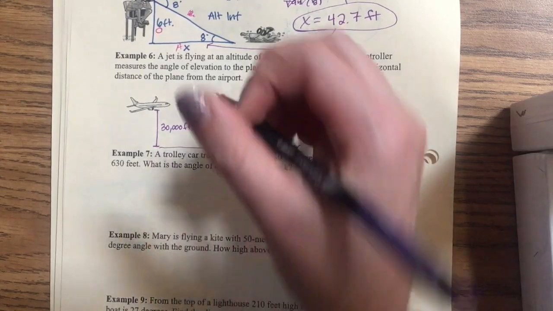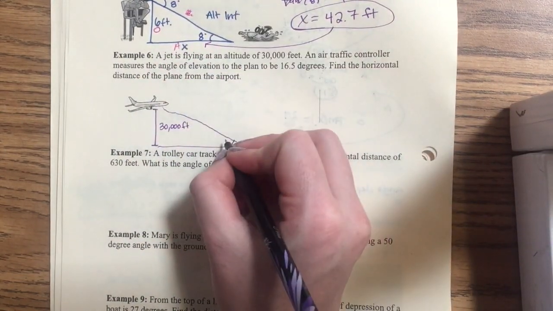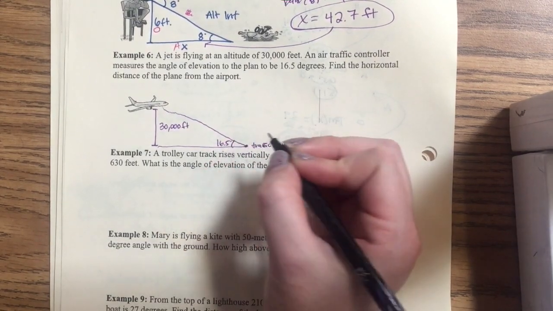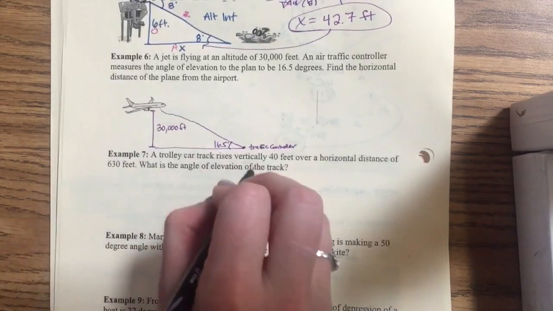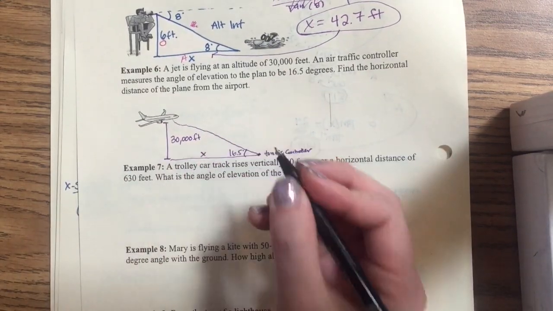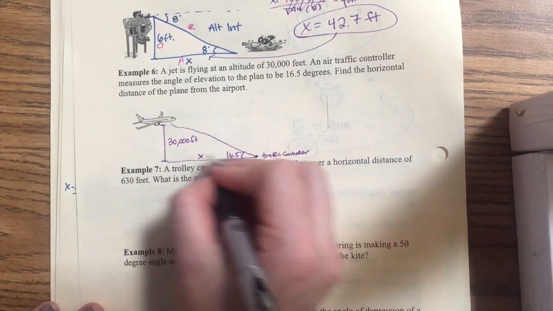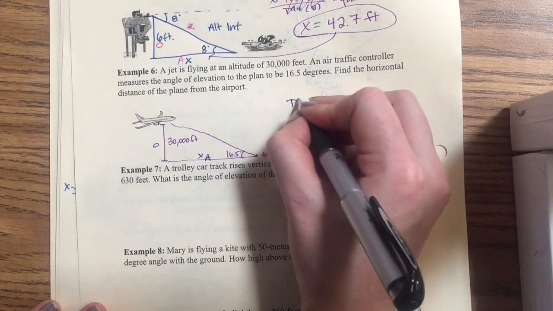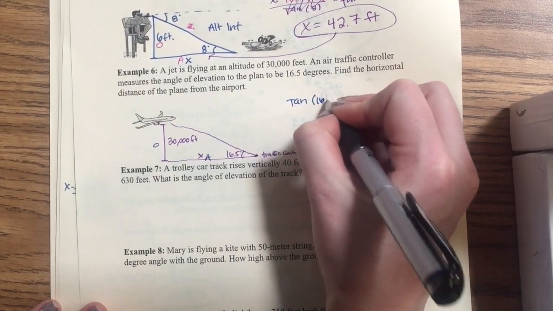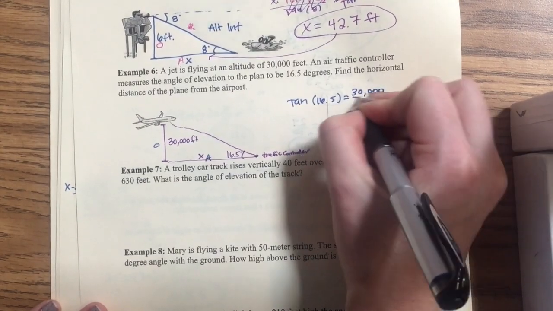The angle of elevation would be looking up at the plane, and it is 16.5 degrees. Find the horizontal distance. Horizontal is side to side, so I need to find what that is. I have O, H, A. Tangent of 16.5 equals O over A.